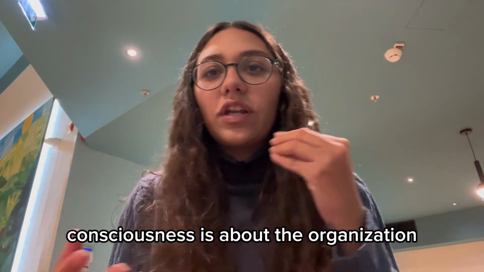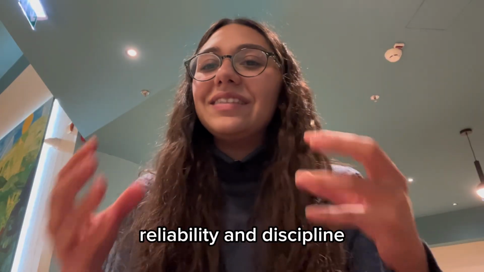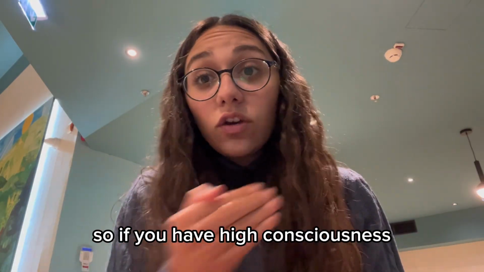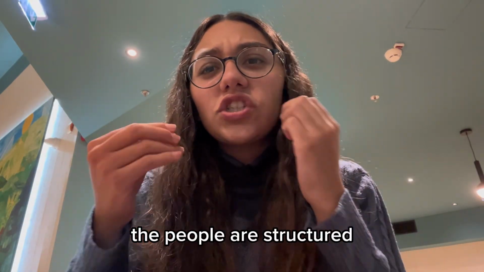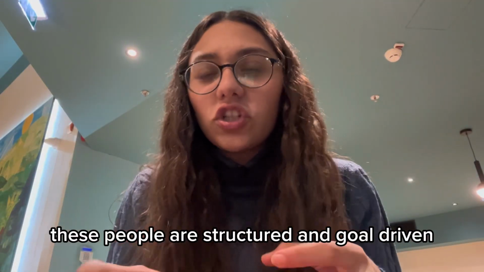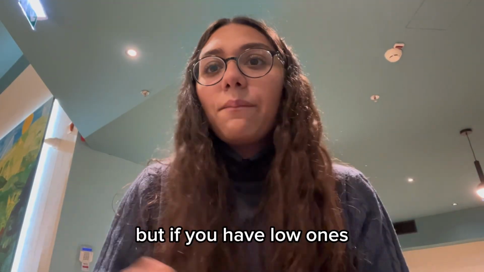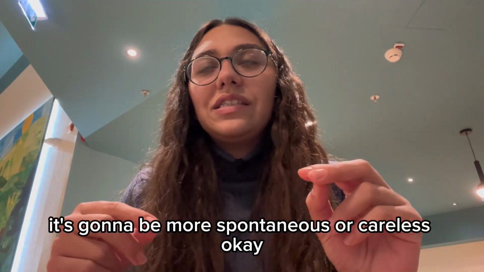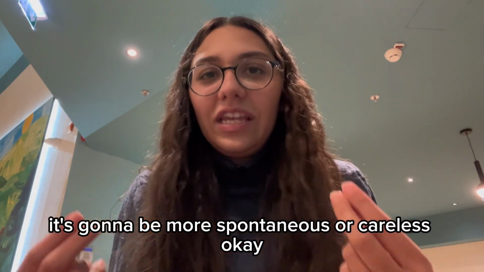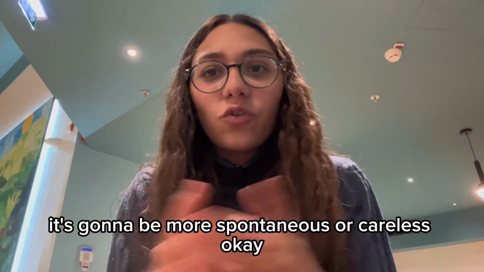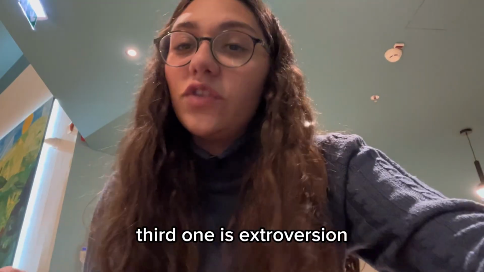Conscientiousness is about organization, reliability, and discipline. So if you have high conscientiousness, you are structured and goal driven. But if you have low conscientiousness, you're going to be more spontaneous or careless. Okay. Third one is extroversion.